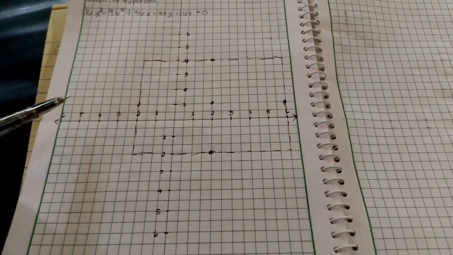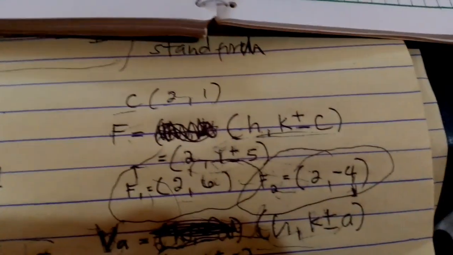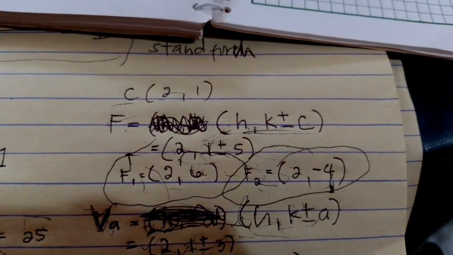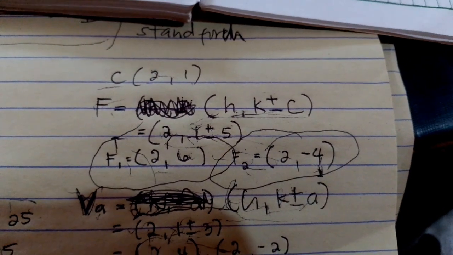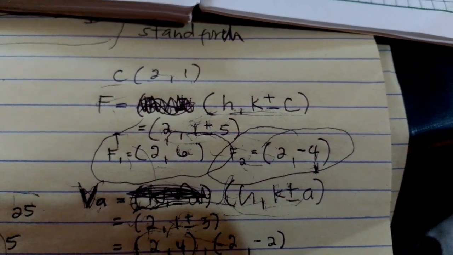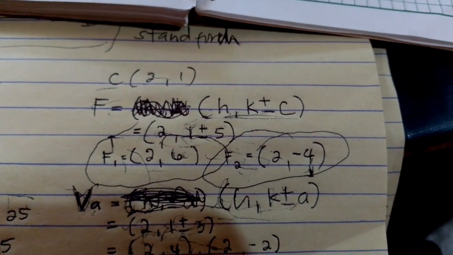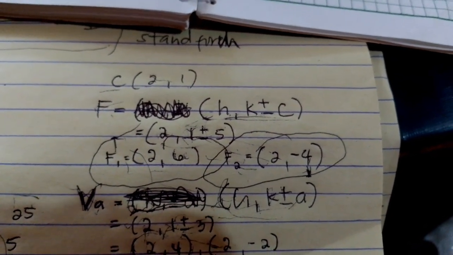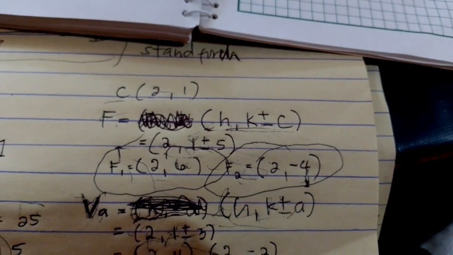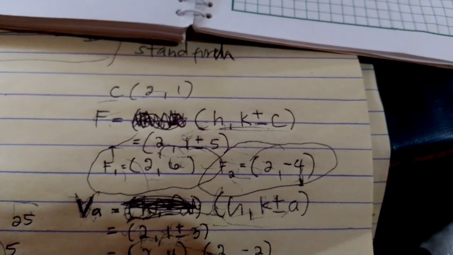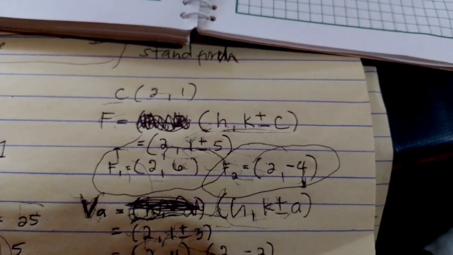Now we plot the coordinates of our foci. Focus 1 is (2, 6), and the other coordinate is (2, negative 4).